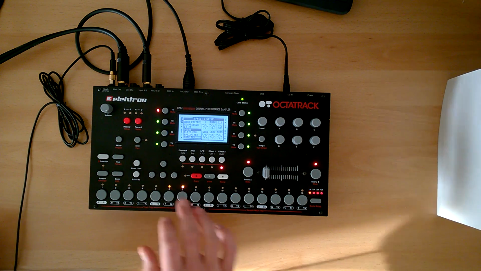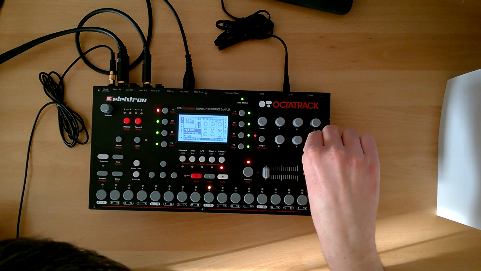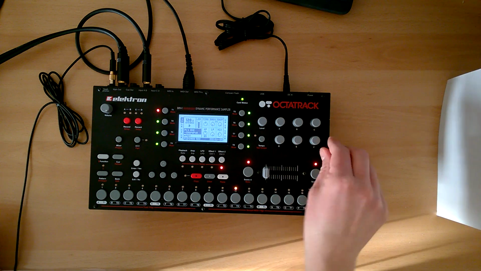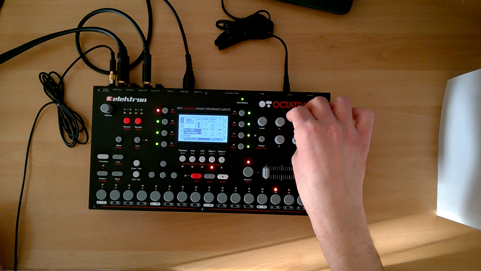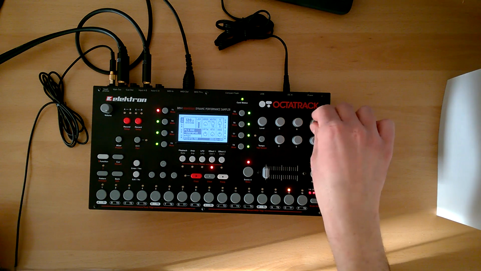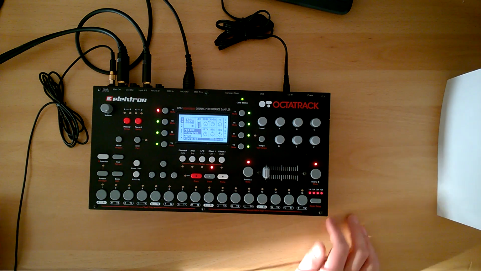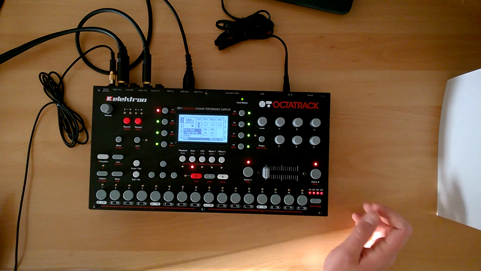Adding a reverb now. Yeah, sounds quite interesting already, but it's not really a pad yet.